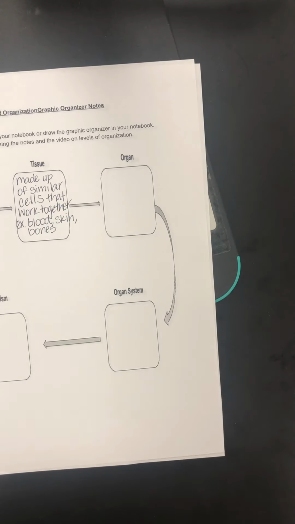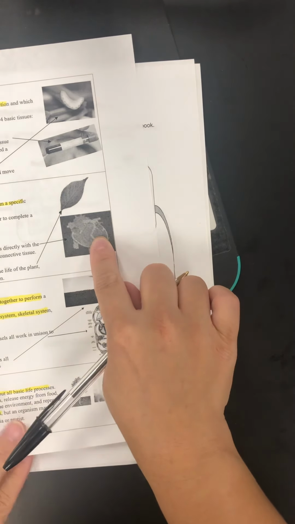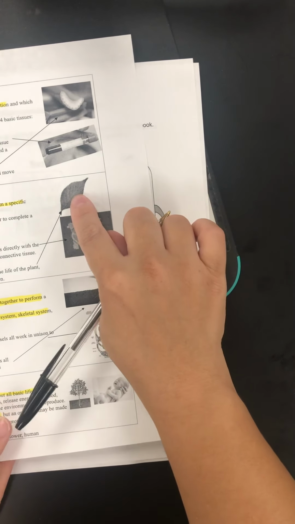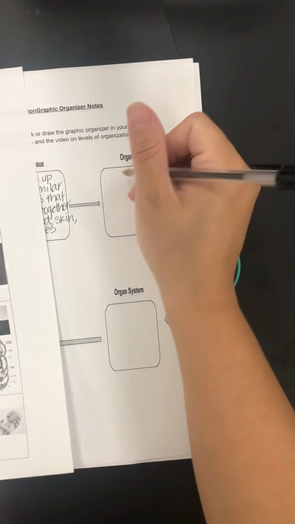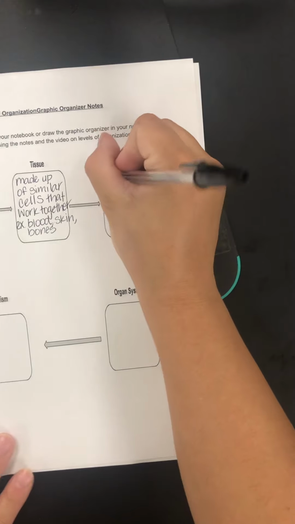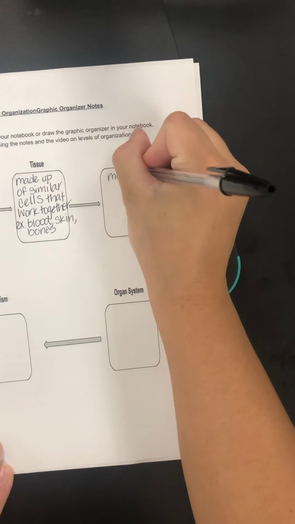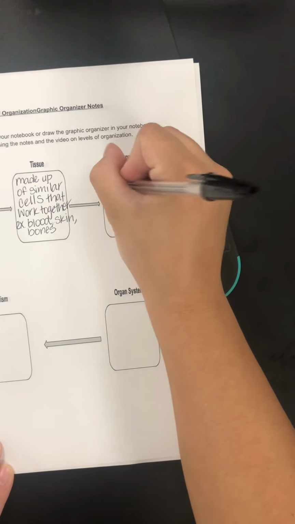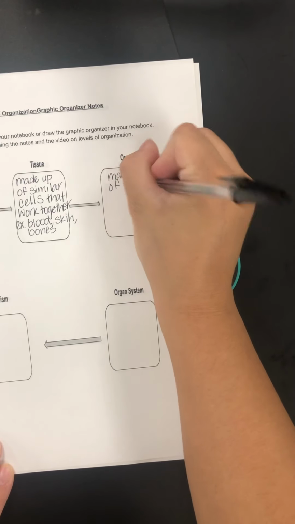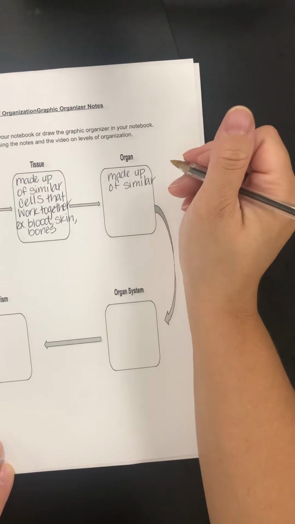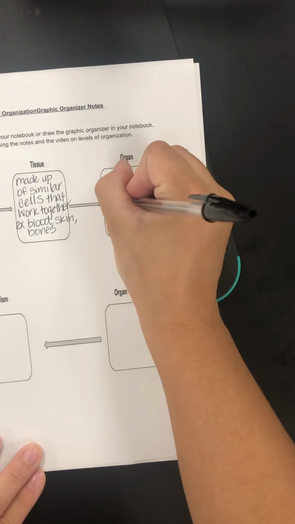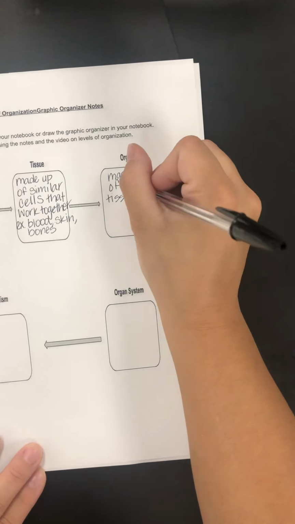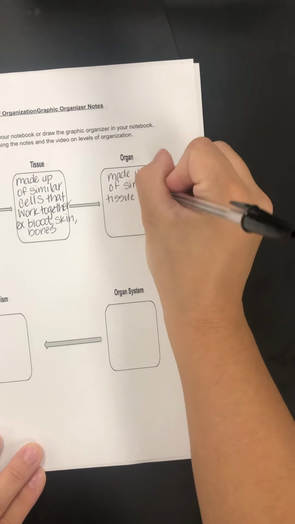A common organ that we may think of is our heart. Roots and leaves are also organs of a plant. So an organ is made up of similar tissues that work together.